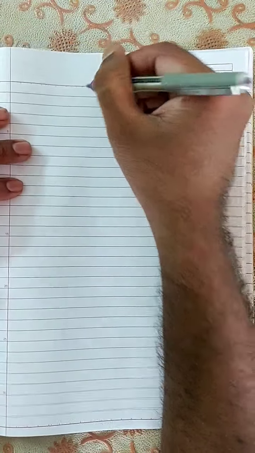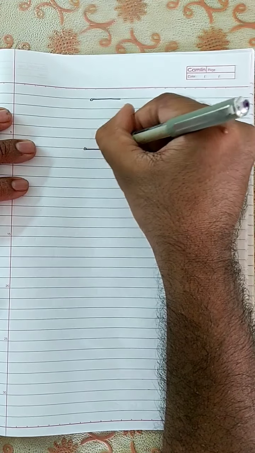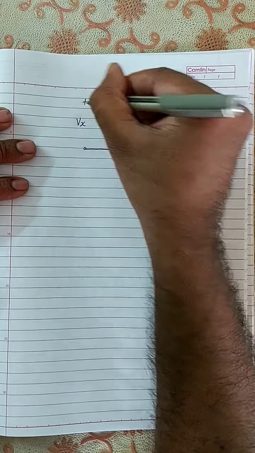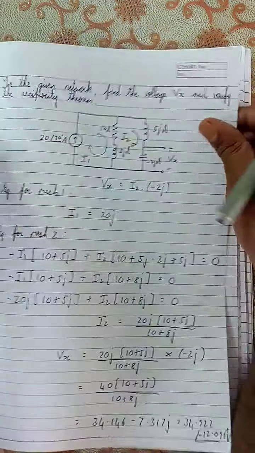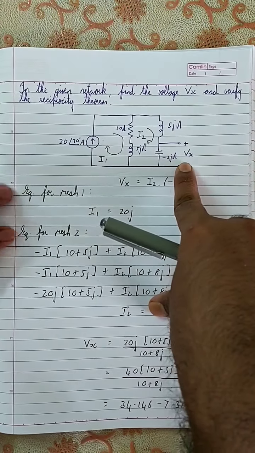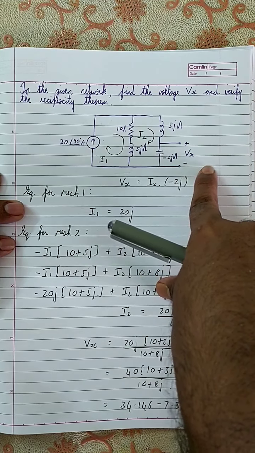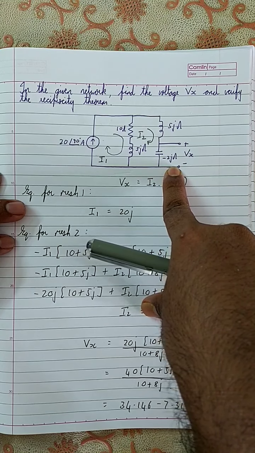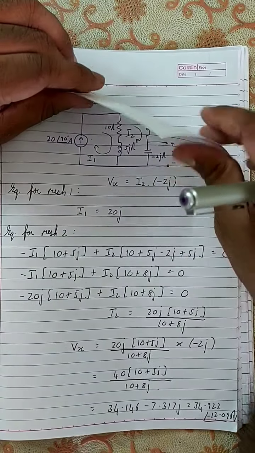I need to mark it like this: instead of the current source it is Vx. This is the higher potential, this is the lower potential. Remember, this Vx is not a voltage source. It is a voltage drop, a potential drop, a voltage across a capacitor, which is not a voltage source. That is why we have to show it like that.